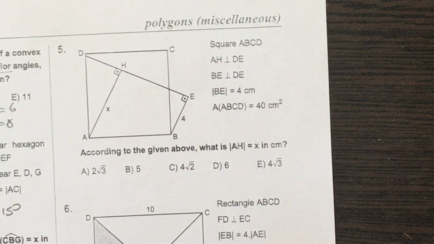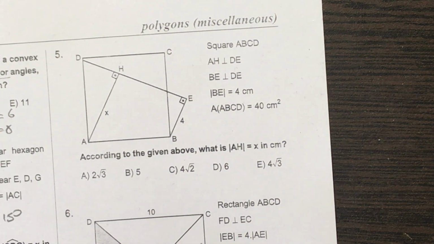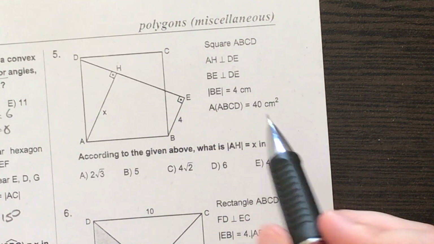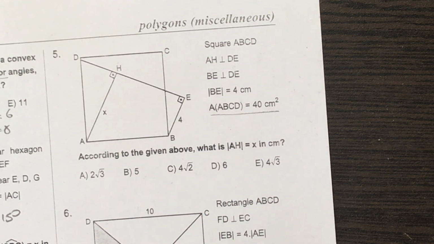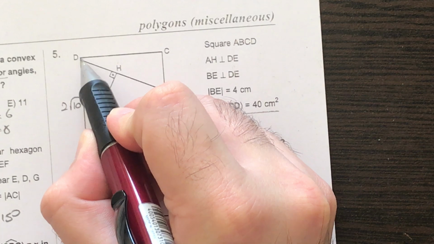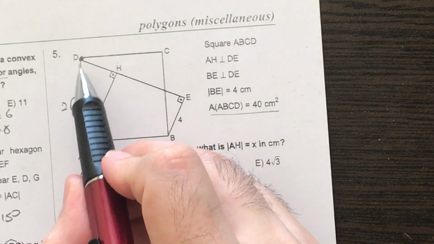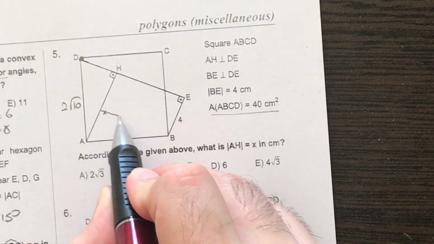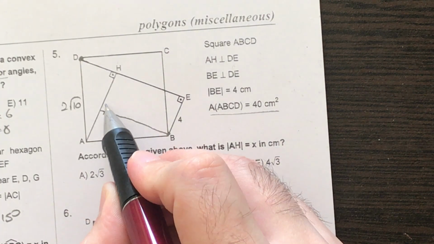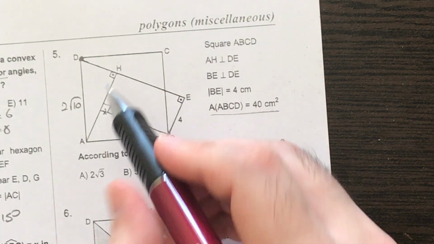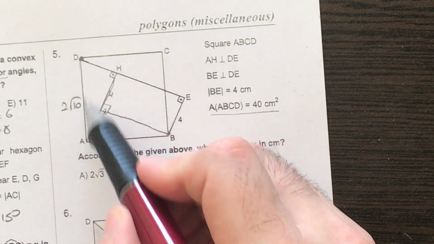Okay, question 5. In this question, ABCD is a square and BE is given, and the area of the square is 40 centimeters squared. It means one of the sides will be 2 root 10. And there is a typo here, so it must be from the vertices. Let me take the altitude from point B to AH. As you see, it is 4. This is 4 and this is 2 root 10.